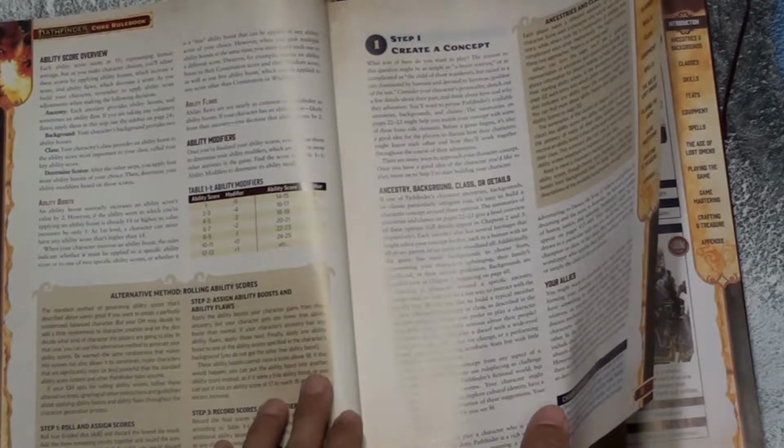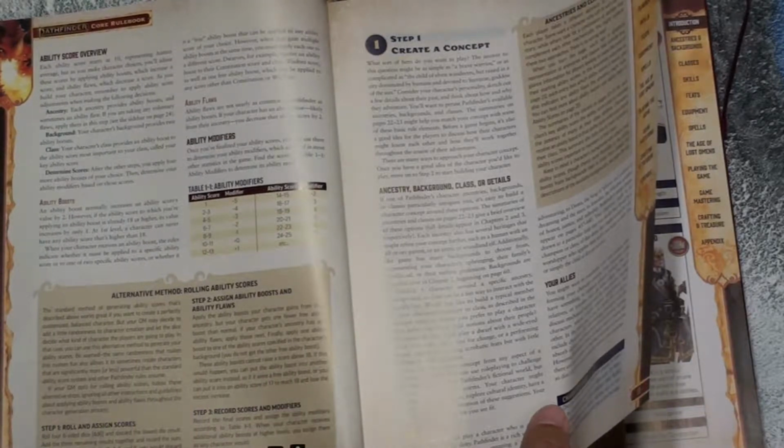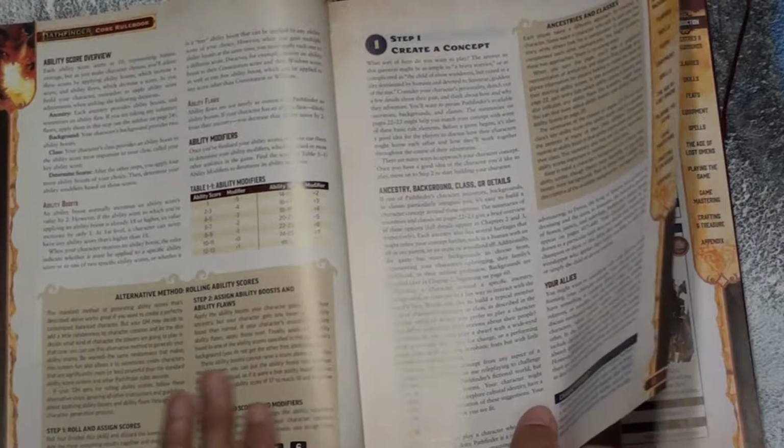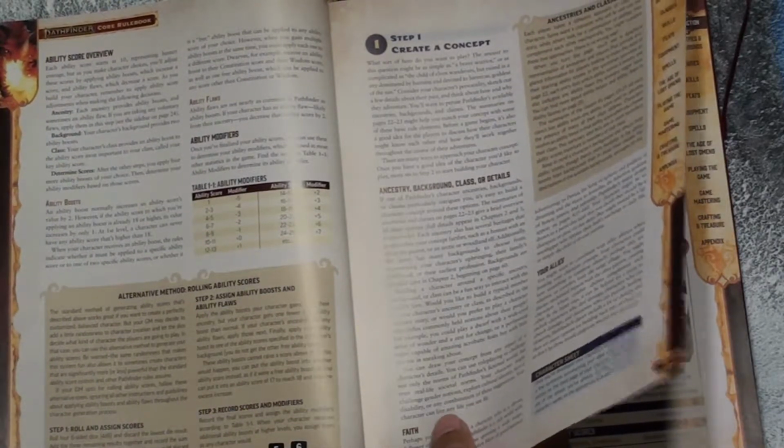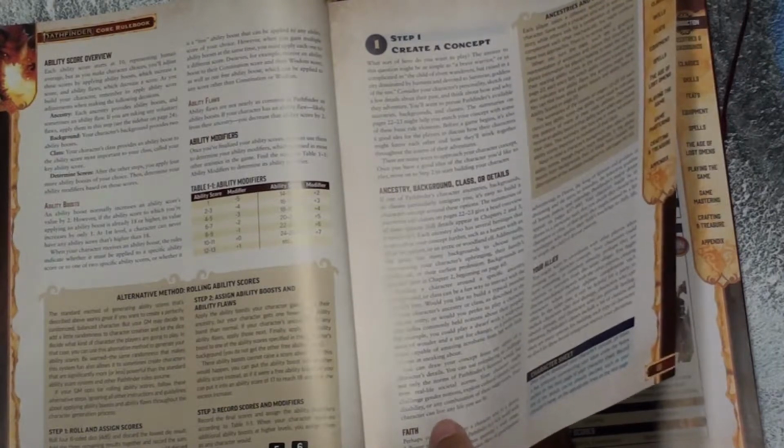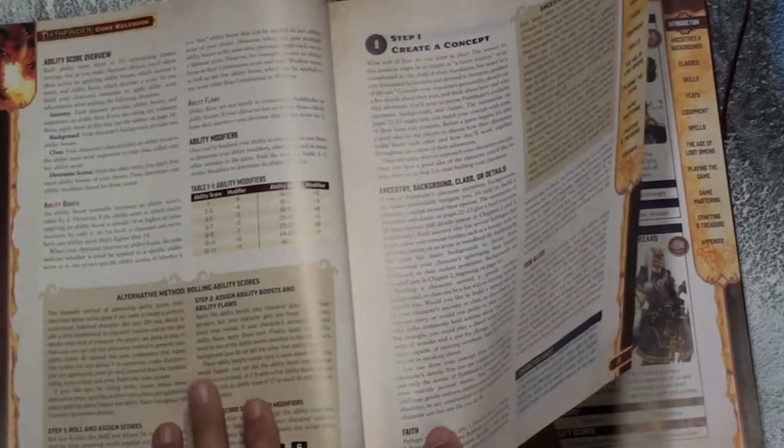And you can't raise this above 18. So I kind of like that, that's going to make your character a lot weaker, I think, unless you roll three 6s or something to get an 18 in there. So I don't know, I kind of like that.